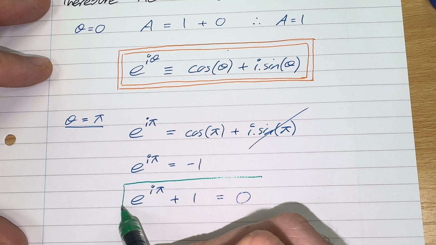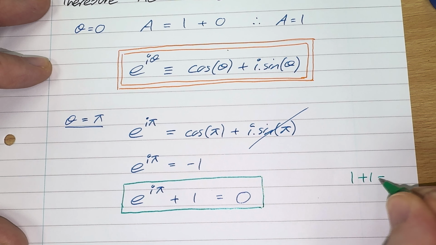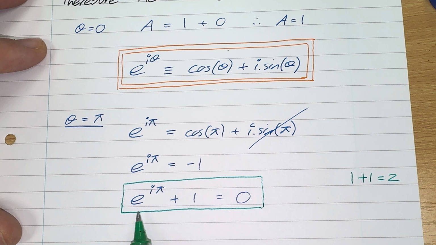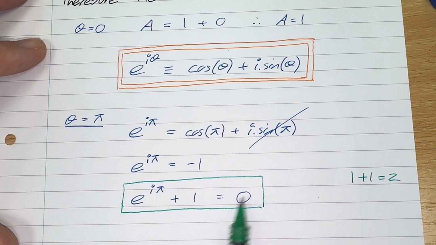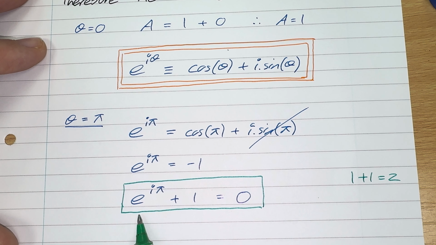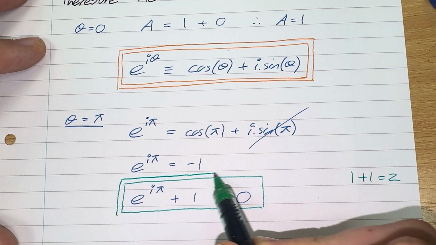And that is just a factual statement. It's like the statement 1 plus 1 equals 2. It's just a statement of truth in mathematics. This is also just a statement of truth. It's not an equation. There's no unknowns in here. Everything is known. But it is very famous in mathematics, quite often described as Euler's identity, because it encapsulates so many fundamental things within the subject of mathematics.